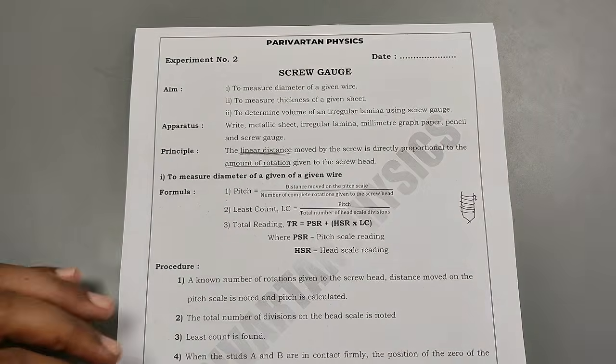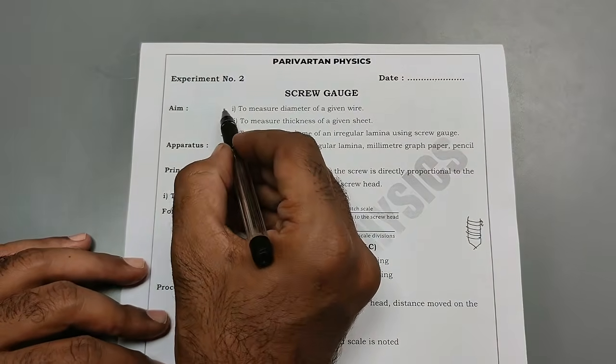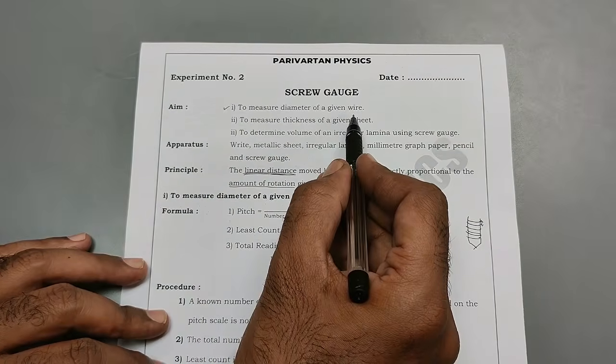See, now in this practical, there are totally 3 aims here. We are going to perform the first aim, right? To measure the diameter of a given wire. Wire diameter ನಾವು find ಮಾಡೋದು.